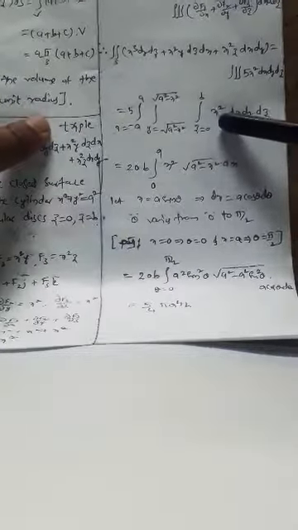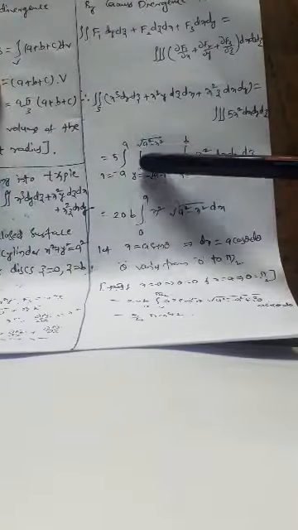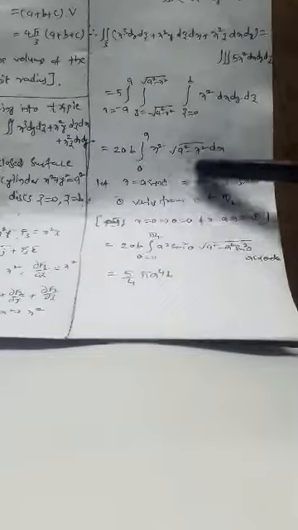Now here the function, dou f1 by dou x plus dou f2 by dou y plus dou f3 by dou z, we got 5x square. We substituted it here. So for the outside constant, x square is an even function. For an even function we can write this as 2 into 2, so 2 into 2 becomes 4, 4 into 5 is 20. So after simplification we got this one.